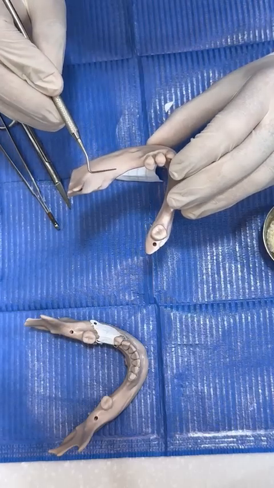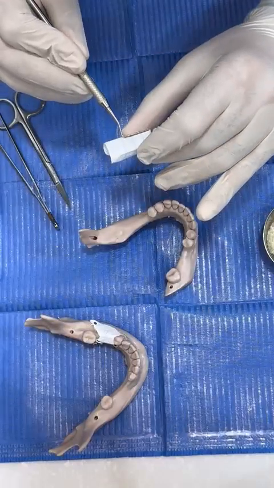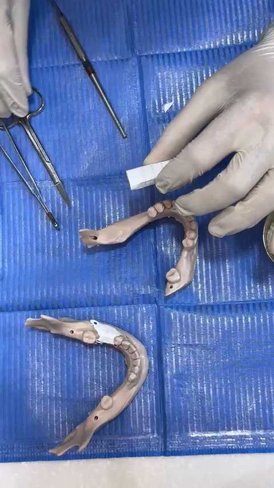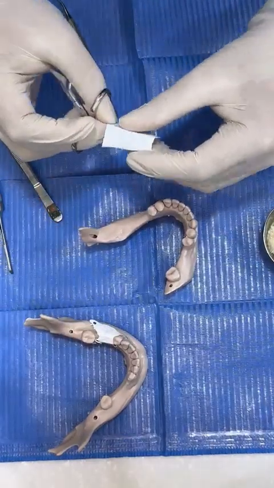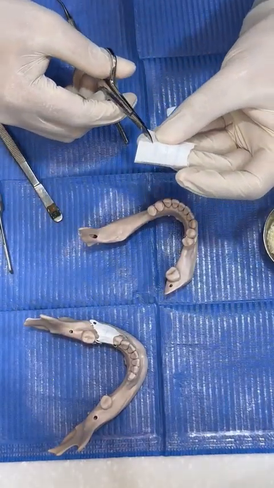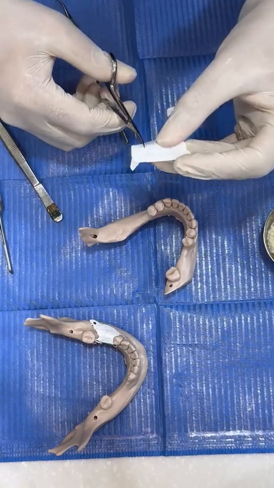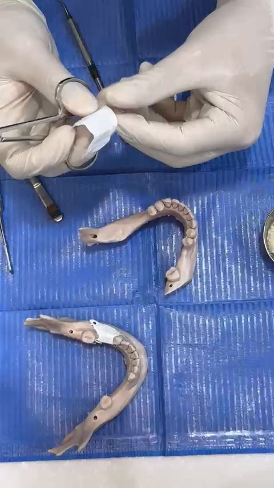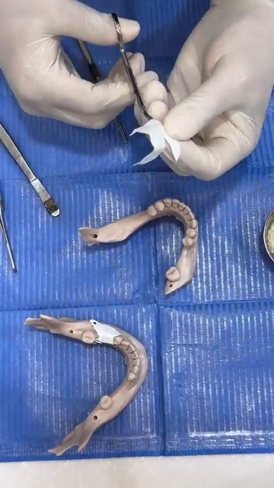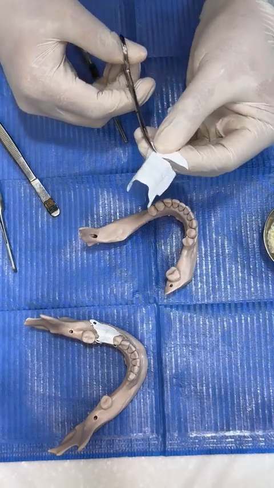I will add 5 more for the fixation. So here I see this is 15, and I can end with this line. I'll try to leave more edges of the membrane, because I will use them for the fixation.